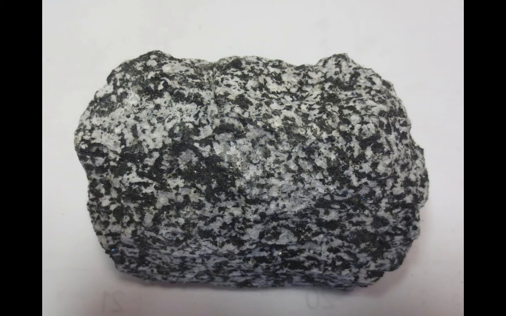I guess pause it, think about it, and you probably shouted granite. If you saw that, you're horribly wrong. It's not granite. It's actually diorite, which is like granite. I picked this just to be a jerk.